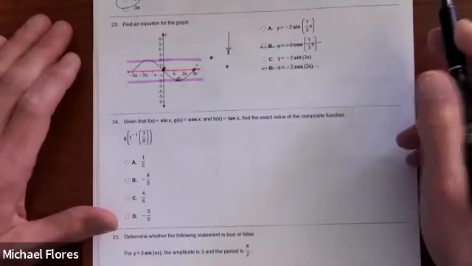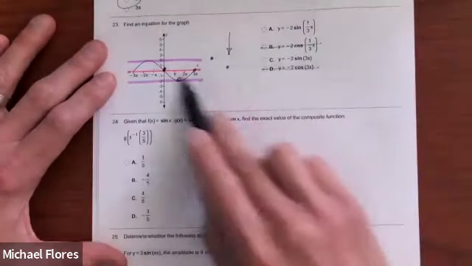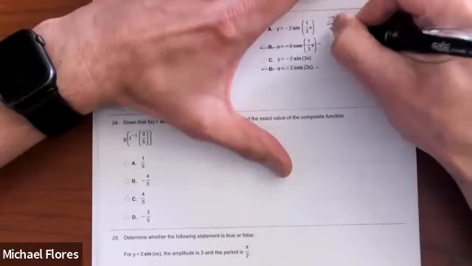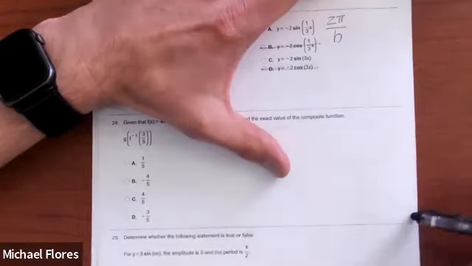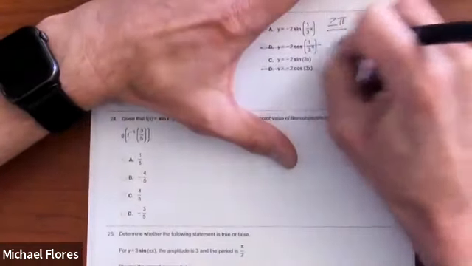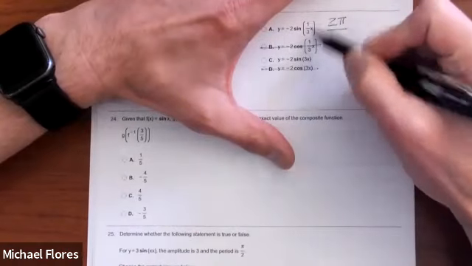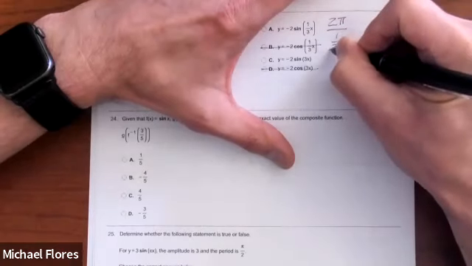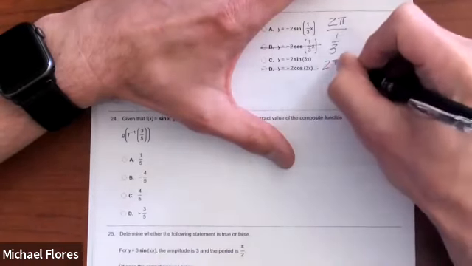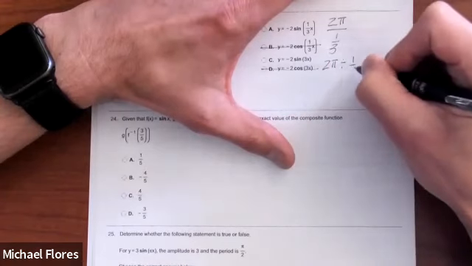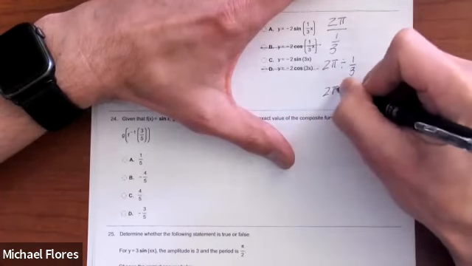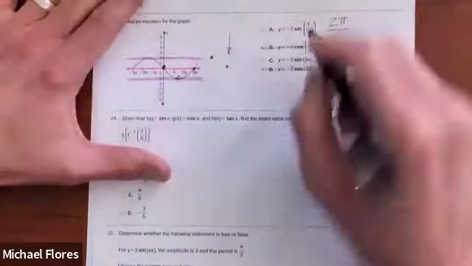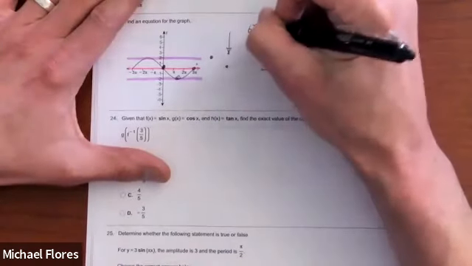So let's figure out what is our period that we're dealing with in this graph. What I'm going to do is take 2 pi over b, but instead of b, you could pick either this one, 1/3, or this one, 3, to use. It doesn't matter. I'm going to pick 1/3. Now I'm going to simplify. All right, so the period of this function is 6 pi.